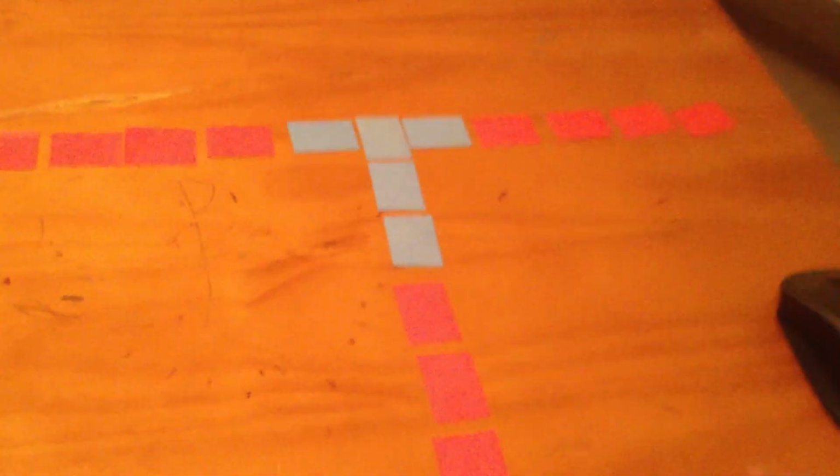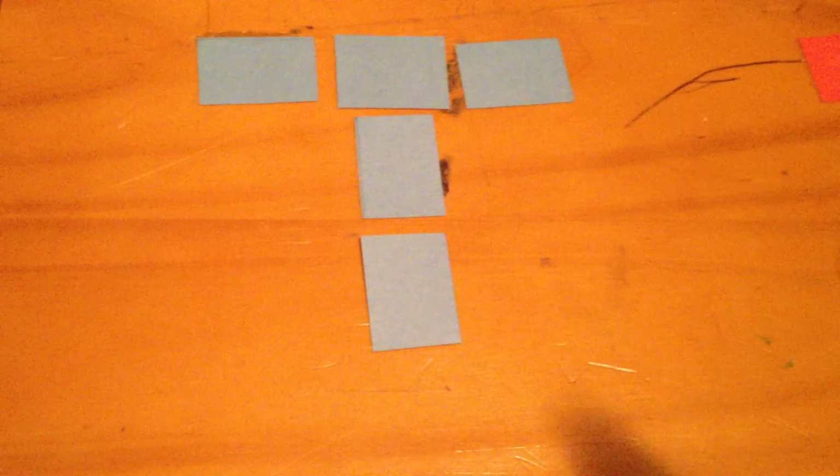So now we have an even bigger T. This was our third T, there's our second, and there's our first. You can clearly see that the blue T composed of the 5 blue tiles is within each one of them.